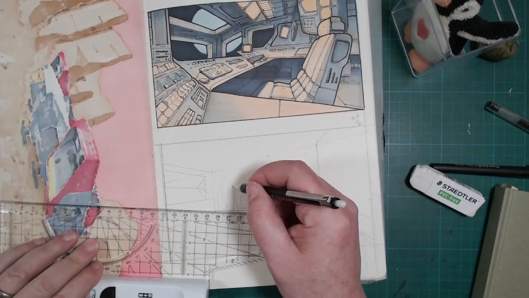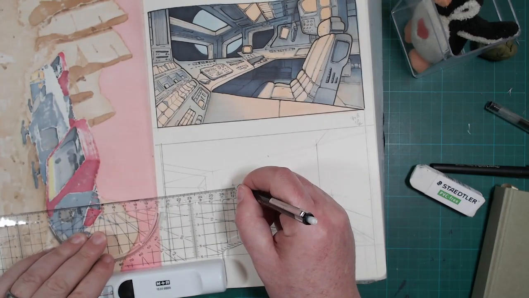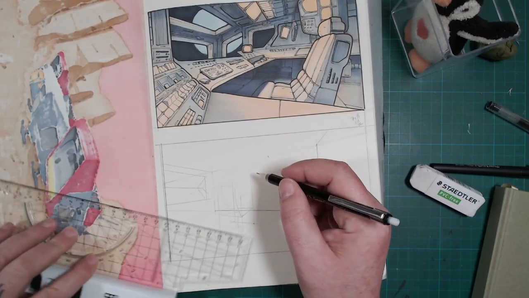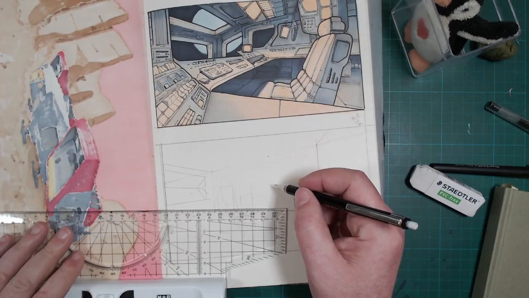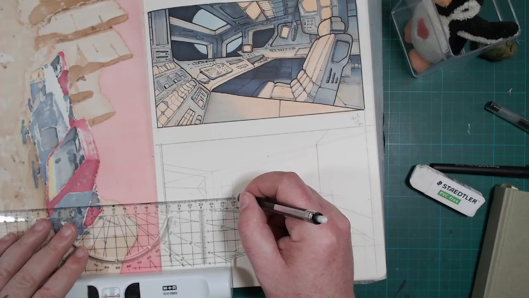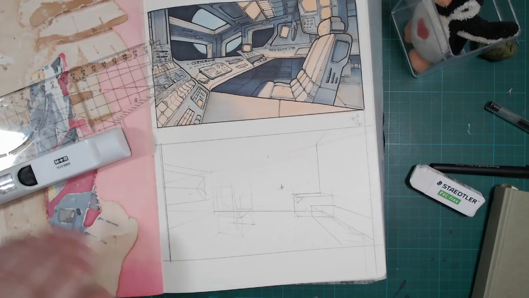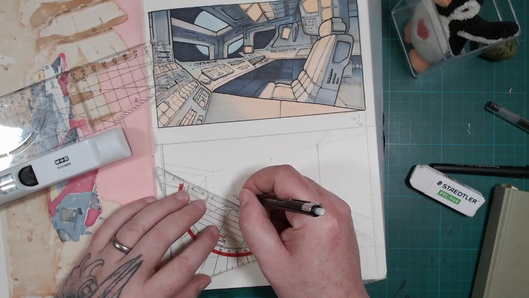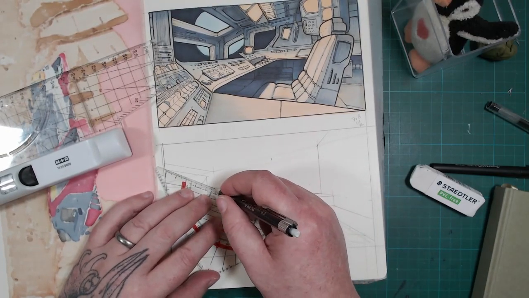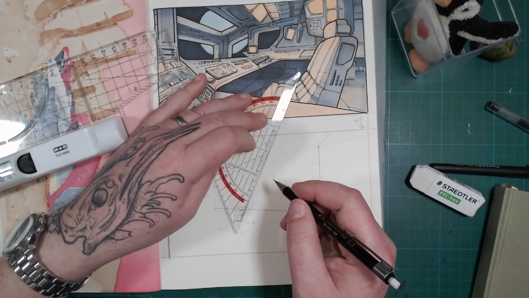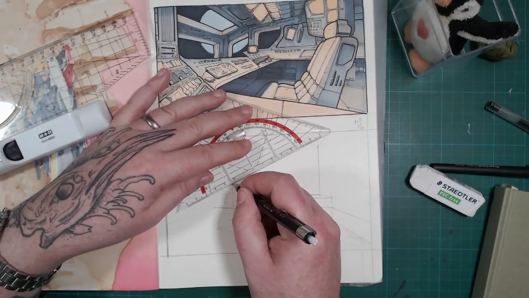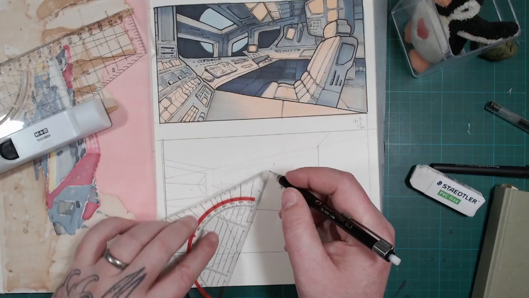We're going to throw a bit of a curve here on top. And to figure out that curve, I do a nice little square. I join the diagonals. And that gives me the center line for this square, and that will be the top of my curve.